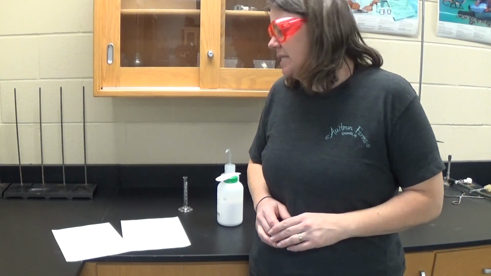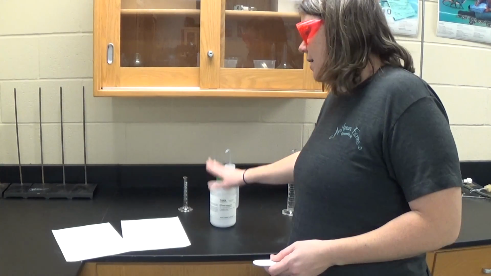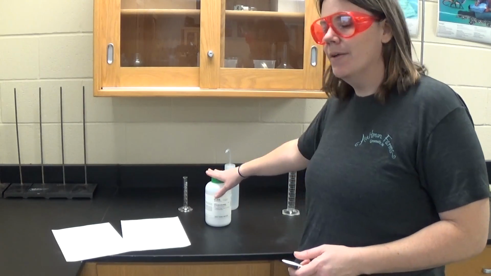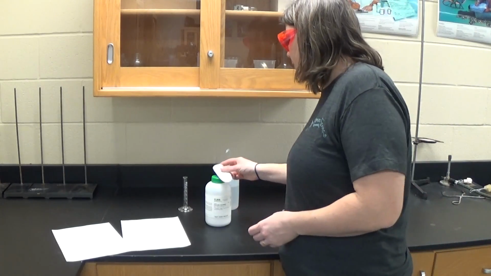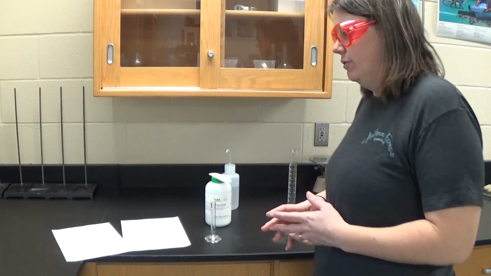Today we're going to be running the lab procedure that goes with the energy changes in physical and chemical systems. As you can see, I have all of my supplies set out here, and I make sure to have my goggles on because we've got to protect our eyeballs. And here I have my calcium chloride pellets that we will need for part A, and my distilled water, and that'll be going into this small graduated cylinder here.